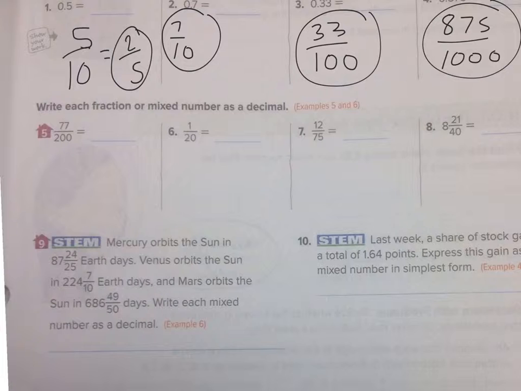Remember the second rule for numbers 5 through 8. When you're writing a fraction as a decimal, or a mixed number as a decimal, you're going to divide the top by the bottom. So for number 5, 77 divided by 200, if you type that into your calculator, you will get 385 thousandths. For number 6, 1 divided by 20 will give you 5/100ths. For number 7, 12 divided by 75 will give you 16/100ths.